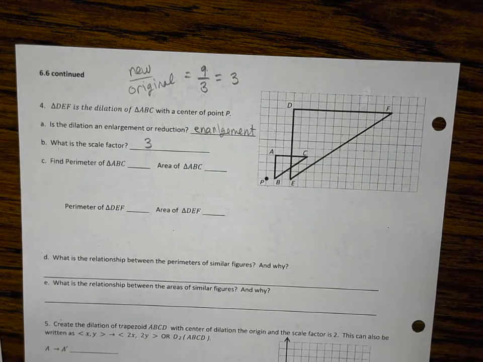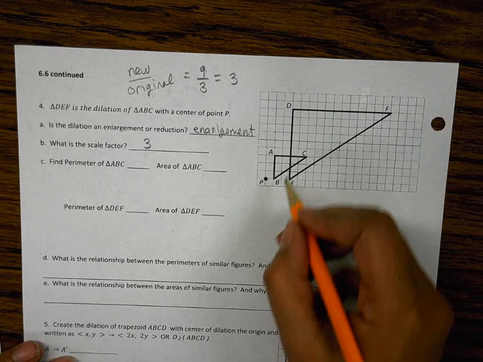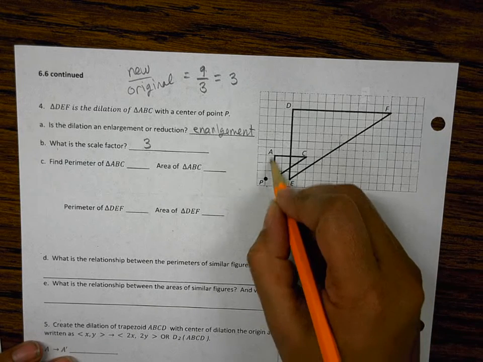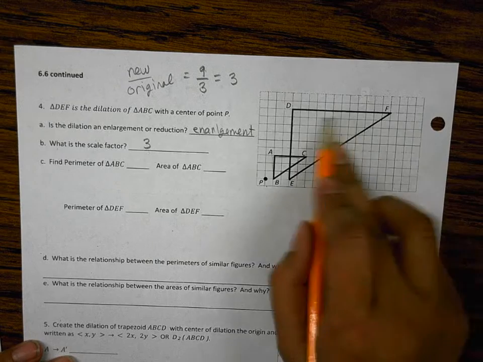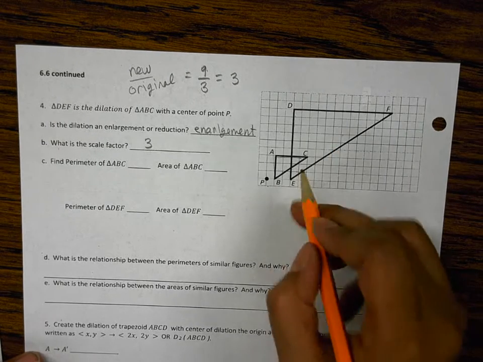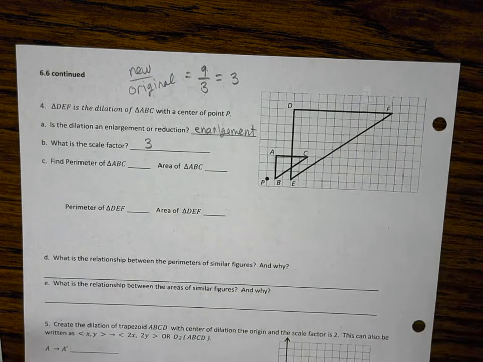All right, perimeter. In order to find the perimeter, we need to find the lengths of our sides. I'm going to give you guys just a few seconds to find AB, AC, DE and DF. Don't worry about the hypotenuse yet. Do that now. Count, count, count, and count. Don't worry about the hypotenuse.